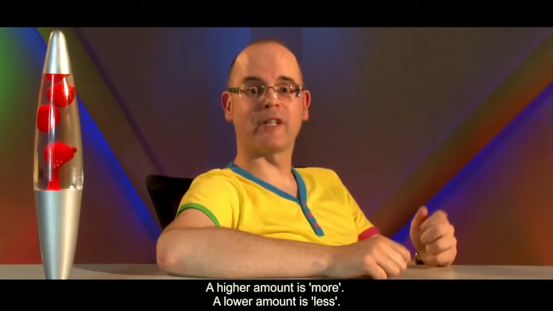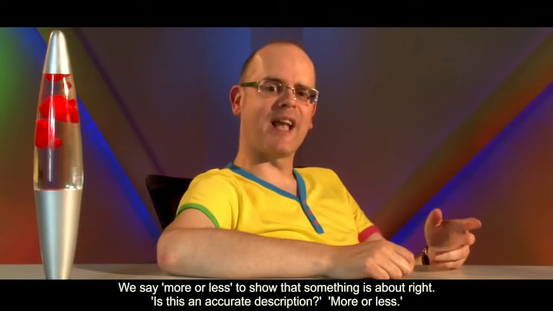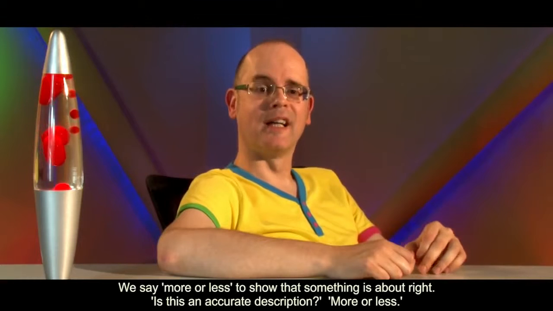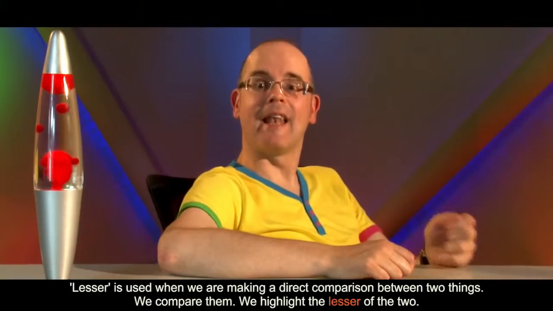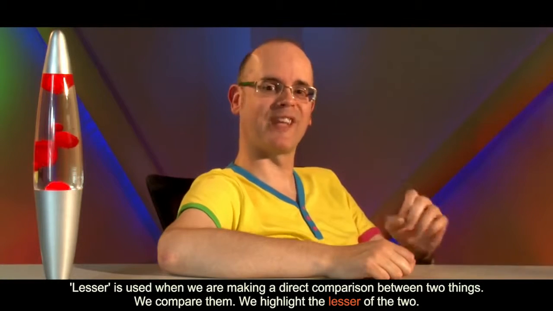A higher amount is more. A lower amount is less. We say more or less to show that something is about right. Is this an accurate description? More or less. Lesser is used when we are making a direct comparison between two things.